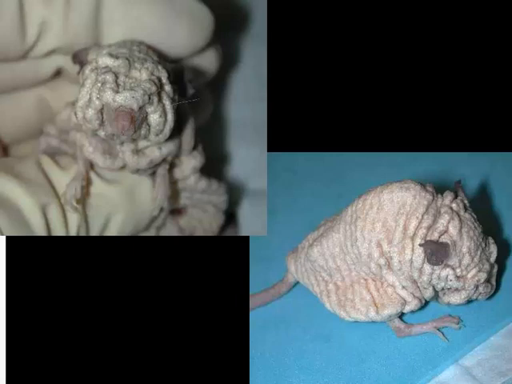I think the most appropriate morphologic diagnosis would be diffuse follicular dyskeratosis with cyst formation.